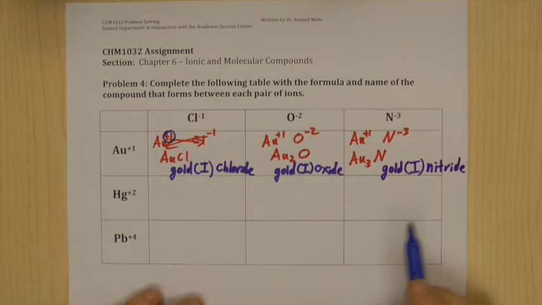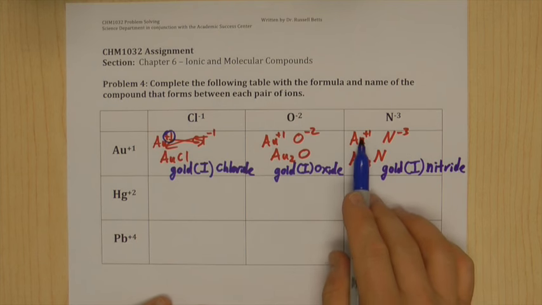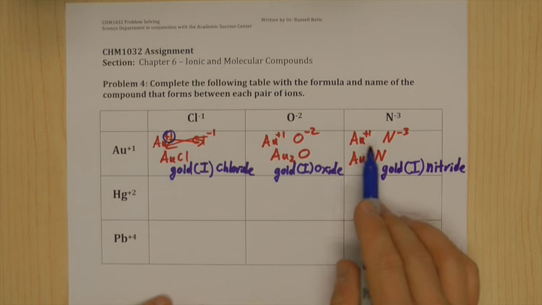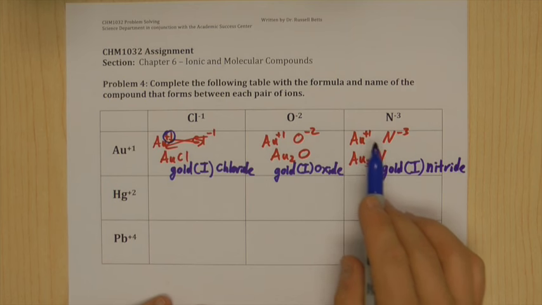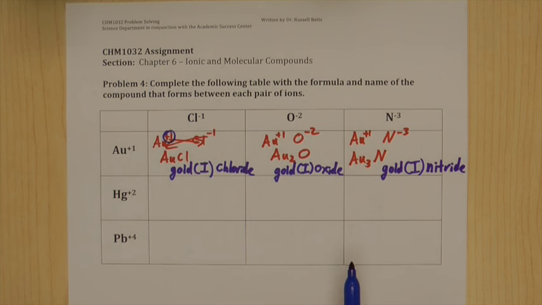This is not gold 3. This is gold 1. The charge on the metal. Everybody, the charge on the metal. Chant that, repeat that to yourself, get that straight. Don't let that slip by. That is a very common mistake. Okay, so let's get that straightened out.